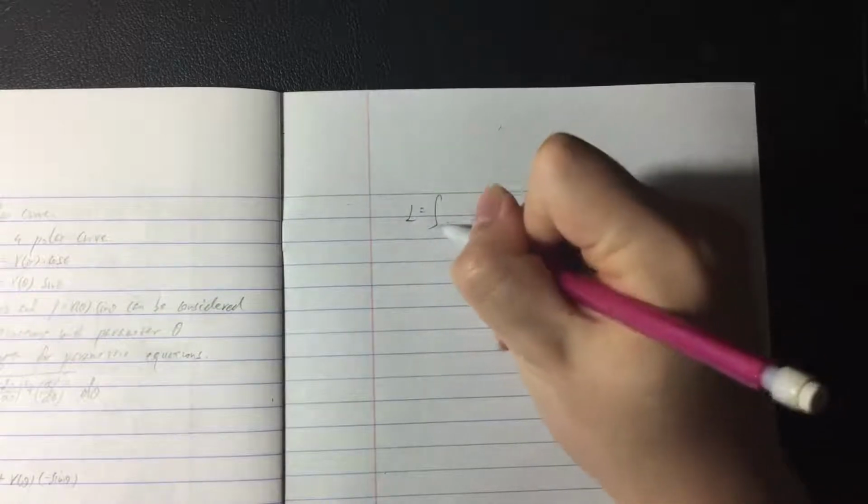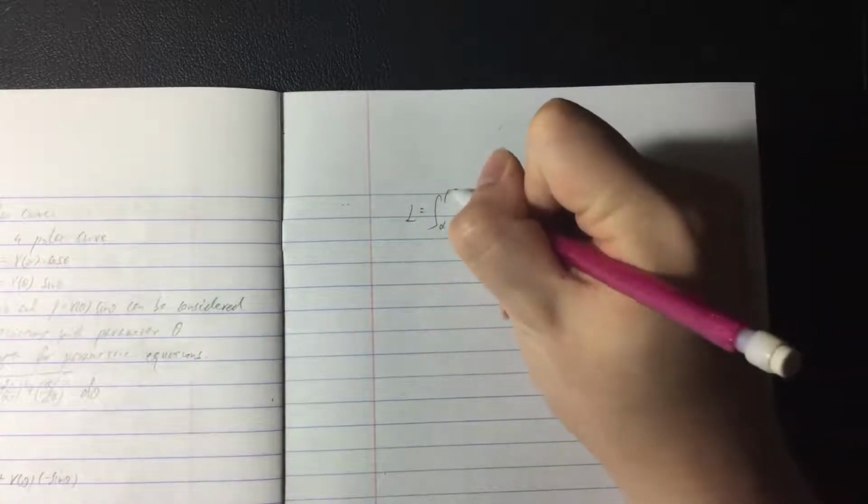Then plugging in dx over d theta and dy over d theta, let's simplify the arc length formula and write it in terms of r and theta. Theta is from alpha to beta.